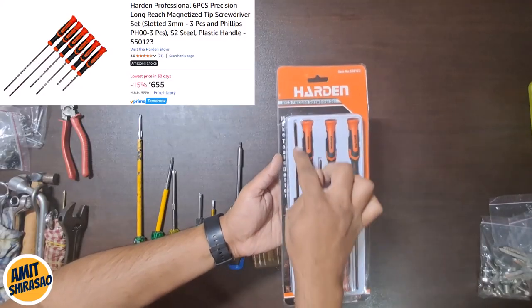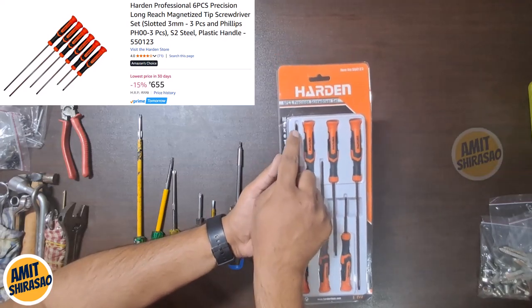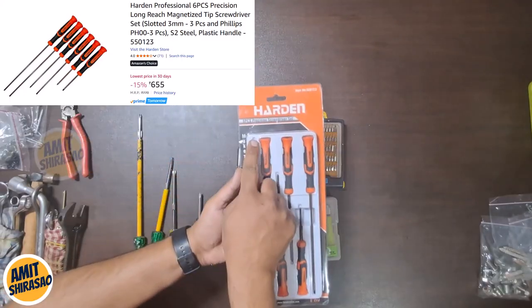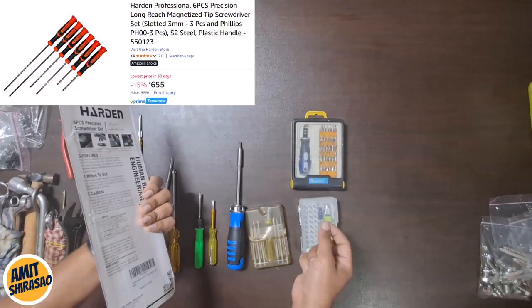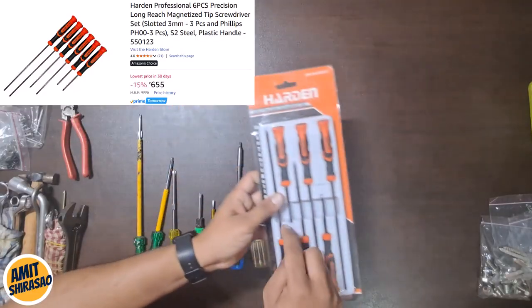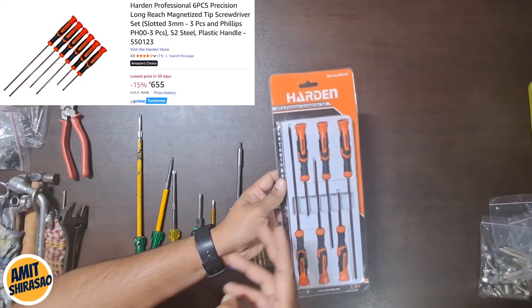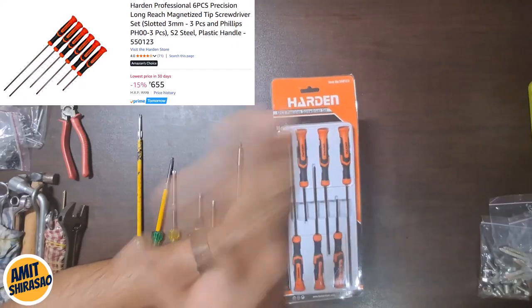Precision screwdrivers have this long shaft, and then there is this tip. Here the bits are joined using a magnet, but in precision screwdrivers they are one piece. So even in a deep hole, they do not leave the bit inside the hole.